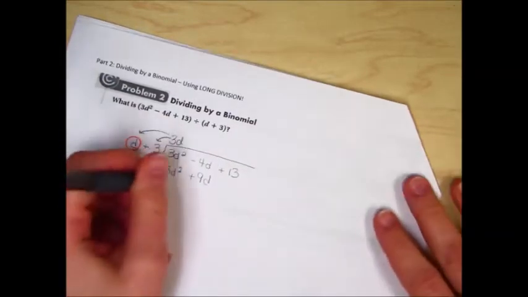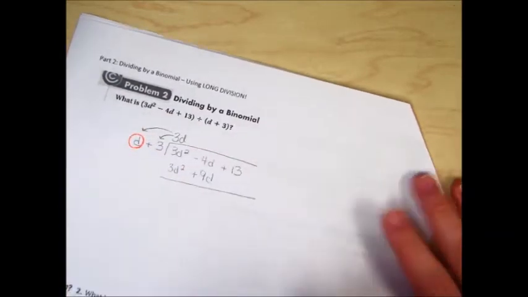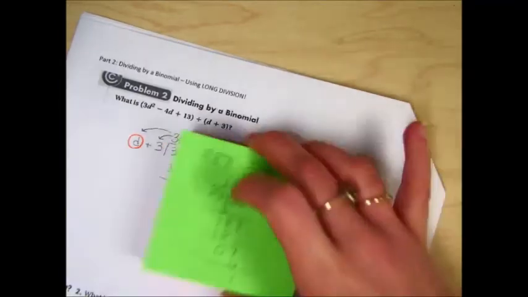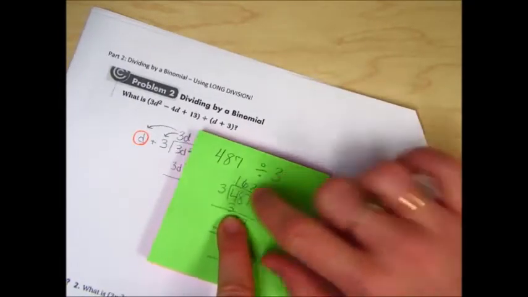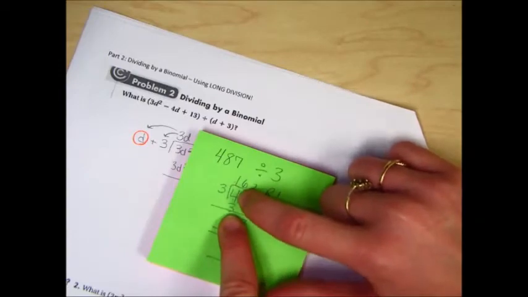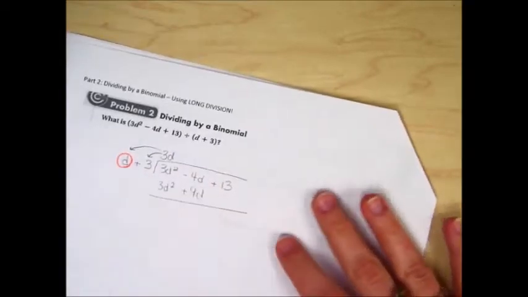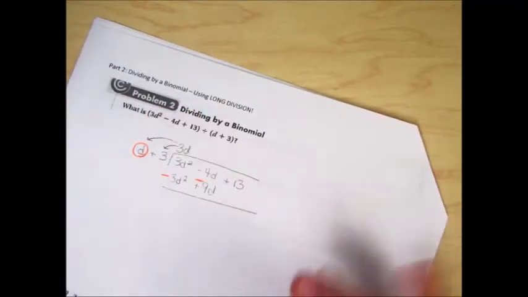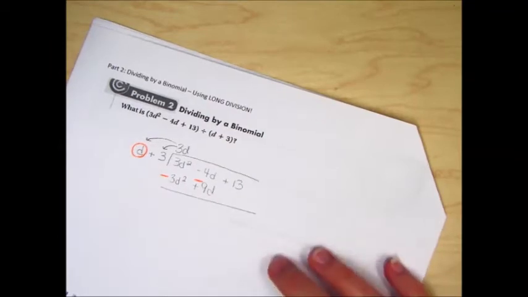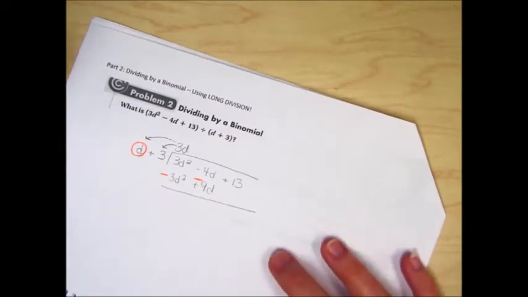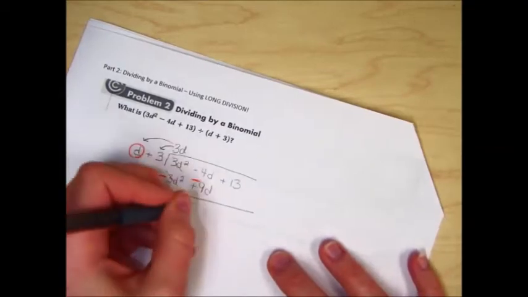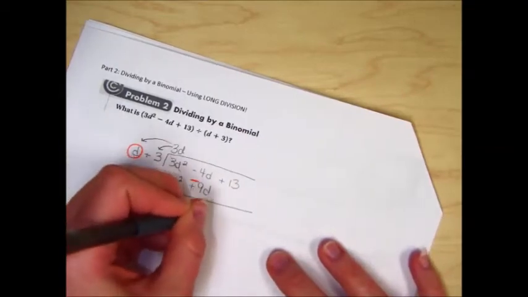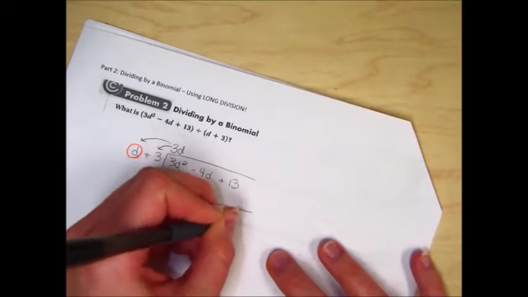Now here is where students forget a very important step. What did I do with 3 when I did 4 and 3 here? I did 4 minus 3, right? Well, that's exactly what you do. You need to minus these items that you got on the inside. Because that will make these two cancel. And then I do 4 minus 9, I get negative 13d. Don't forget to bring down the plus 13.